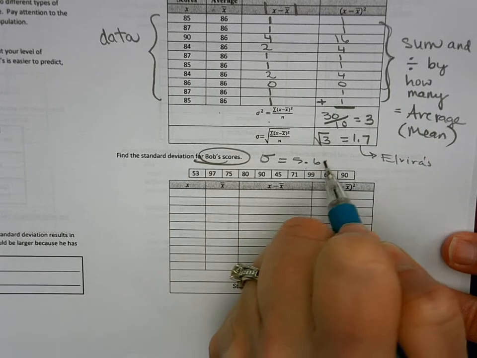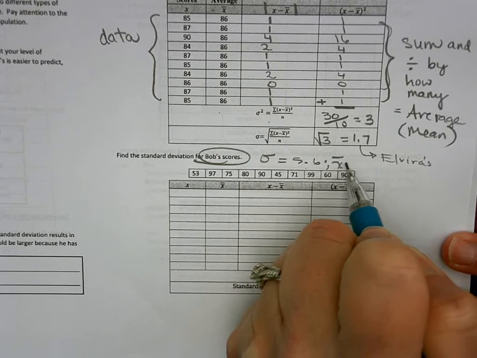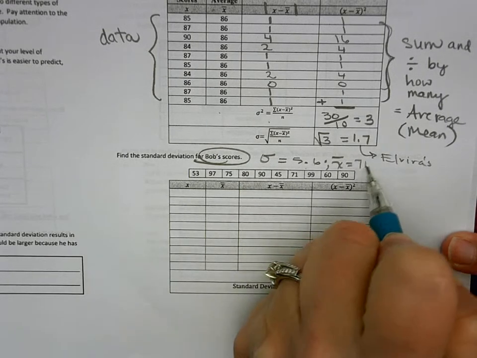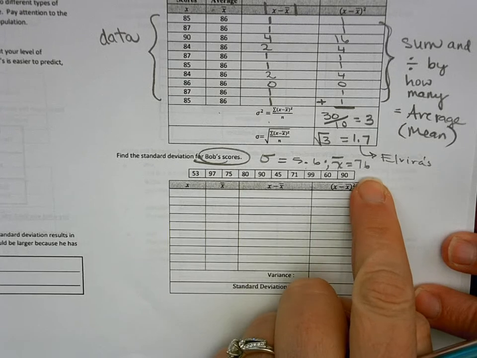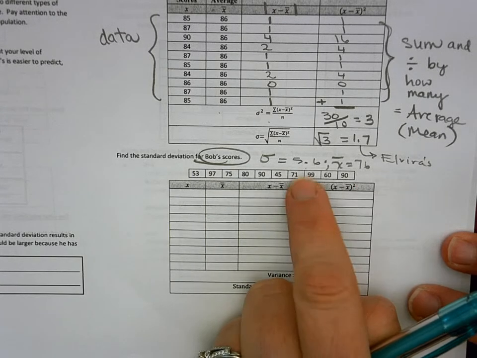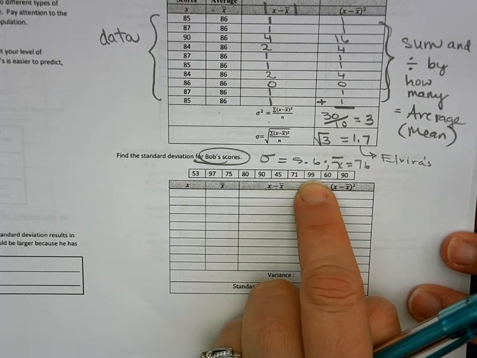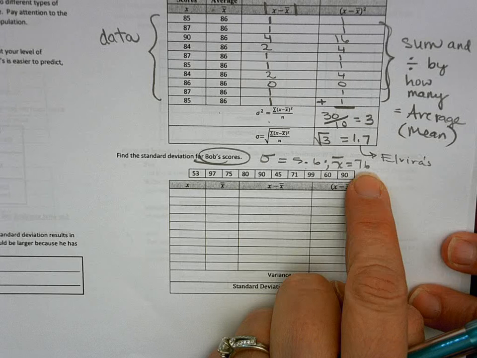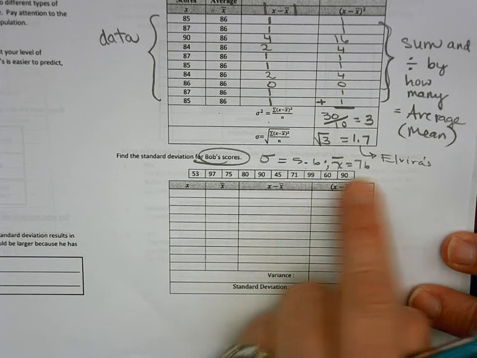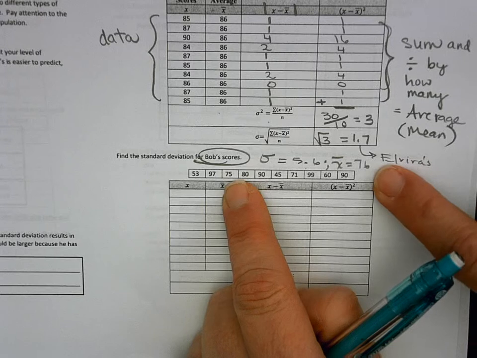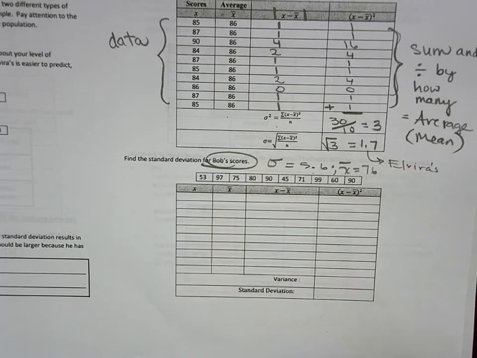Remember that his average from previous objectives was 76. So on average, he's about 5.6 away for each of his test scores. Now, he's not for each one. If he had a 99 and he averaged 76, he's definitely 23 points away. But when he scored a 75, he was only 1 point away. That's what our standard deviation is.